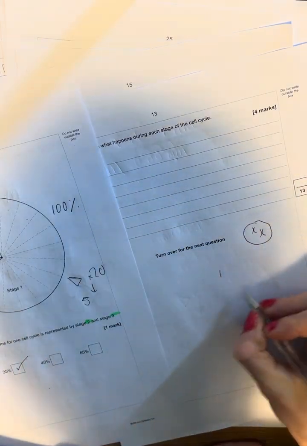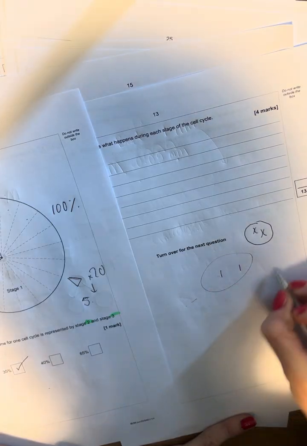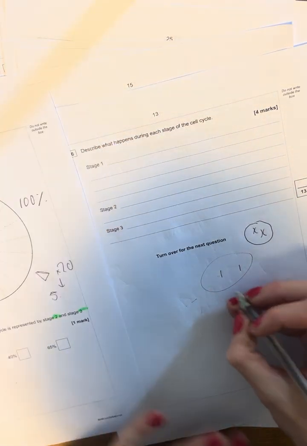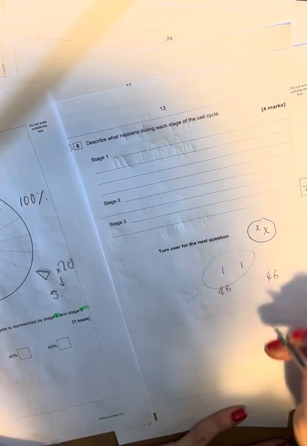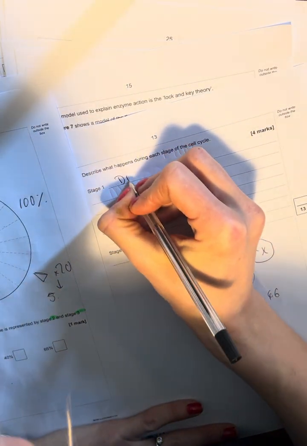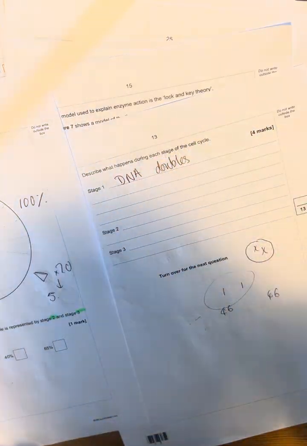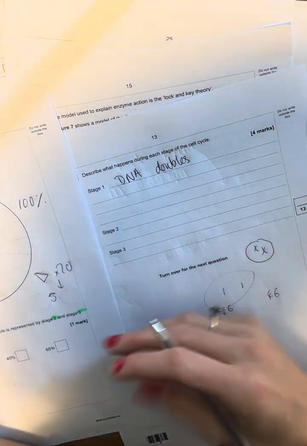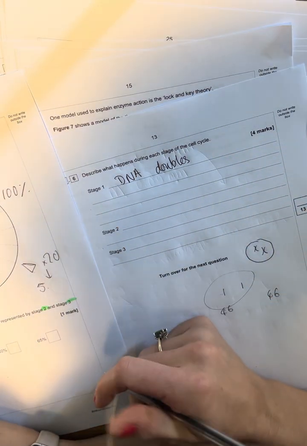If you're going to have a brand new cell, you can't just split, so you've only got half the genetic information. You need to have 46 chromosomes in the old cell and 46 chromosomes in the new. So it has to double. So number 1, DNA doubles. And the reason that you know that's in stage 1 rather than stage 2 is that nothing else can happen if you don't have double the amount of DNA. So that's got to be the first one.